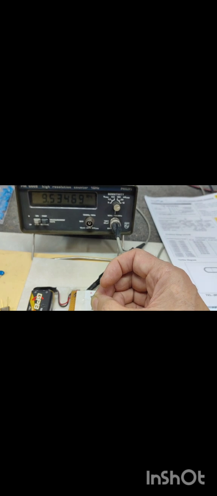Although the data sheet says it must be used on a third overtone to obtain 28.825, it shows us over here 9.543 whatever, 9.6, because of my hand touching it or whatever.